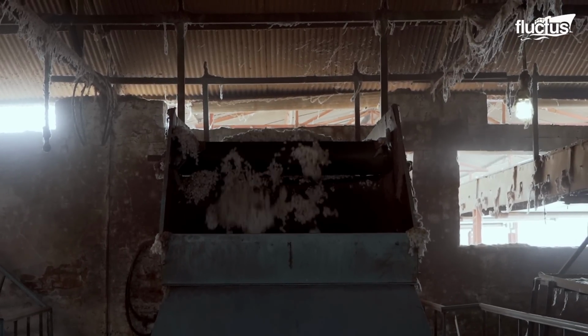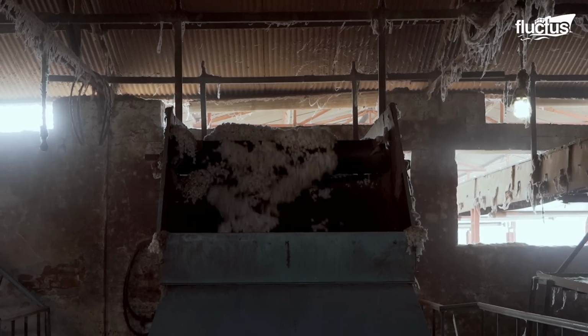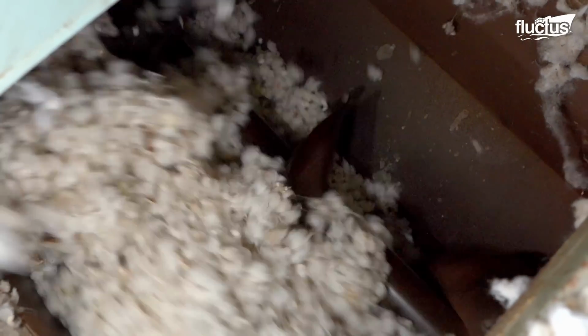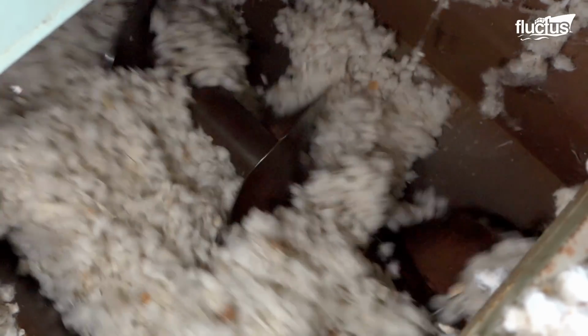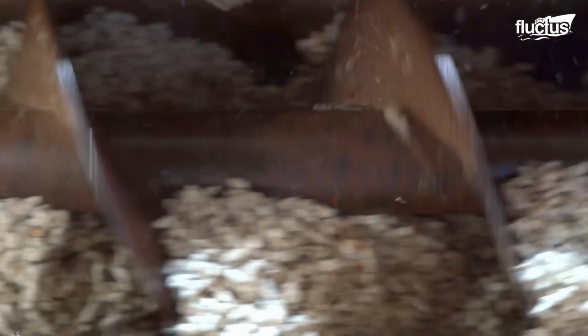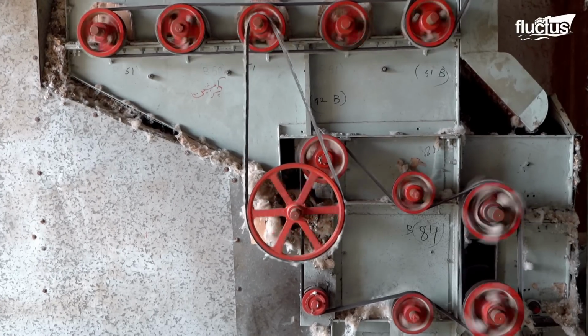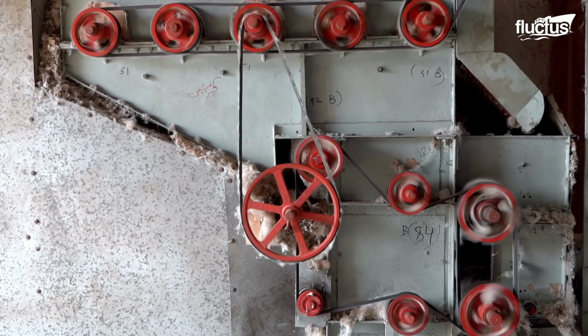Such distribution is done through long conveyors that move the product through the factory without the need for manual labor. By doing these operations, the processing facilitates and improves fiber quality.